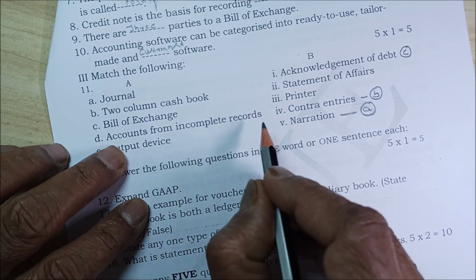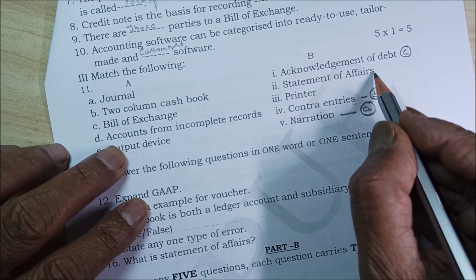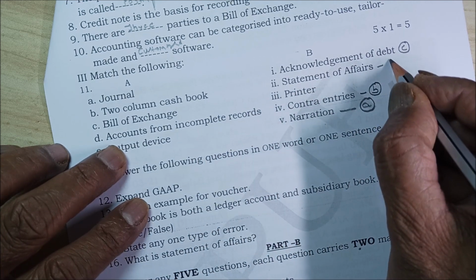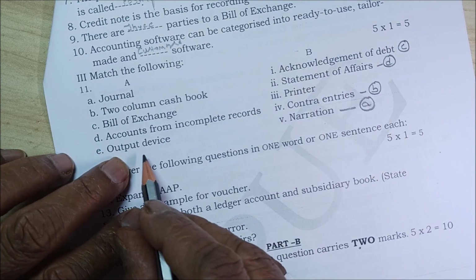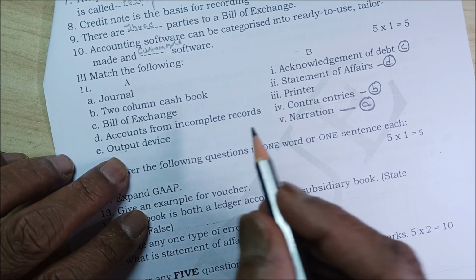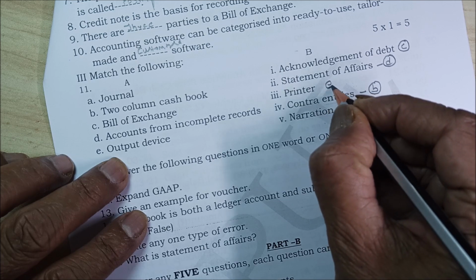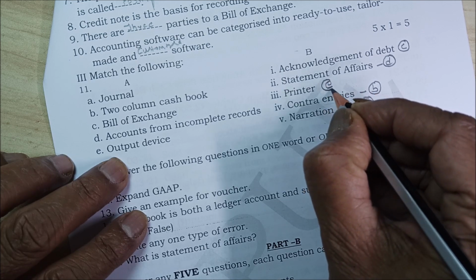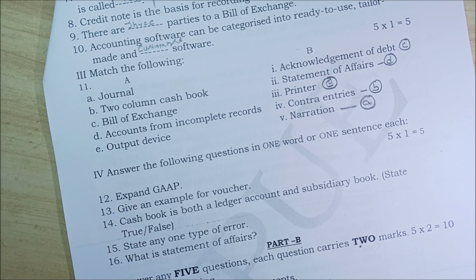In the single entry system, you prepare a statement of affairs to find out capital. That is D. Then output device. This is in computers. The device which is outside, which is called a printer. Here you write E. So, this is match the following.